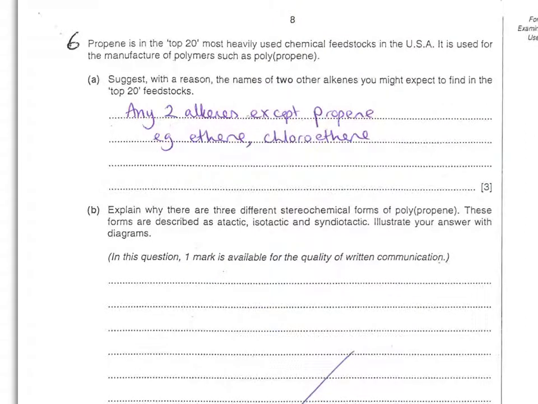Last of all, for question 6, we need to mention 2 other alkenes apart from propene that you might find in the top 20 feedstocks. Now, a feedstock is a chemical compound that can be used in industry to make a new compound. So a chemical company might buy something like propene in order to change it into something else, for example, polypropene. So in that case, propene is the feedstock. It's the product that has to be bought in by the company.